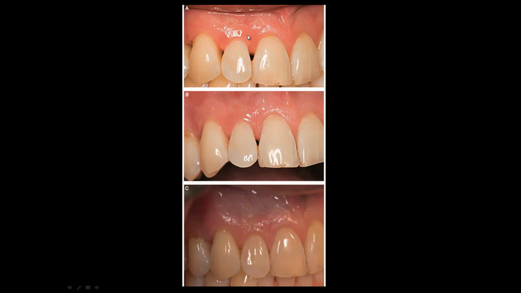When I inject, I want to make sure that the tissue blanches and the extra material starts slipping through the sulcus. I do the same from the lingual side. Then the patient comes back in 3 weeks, and I inject again. And as you can see, the final result.